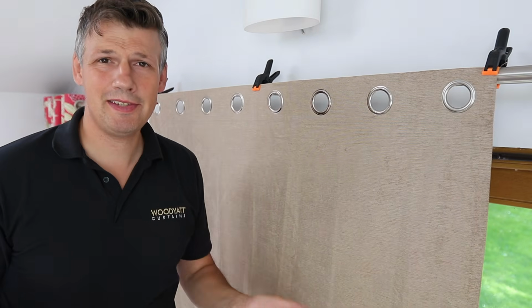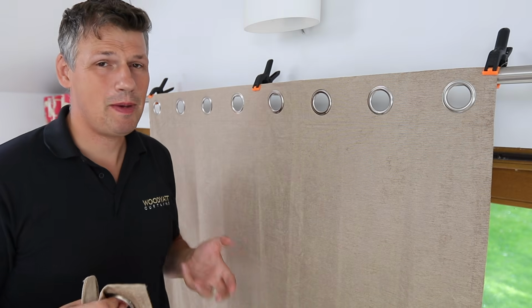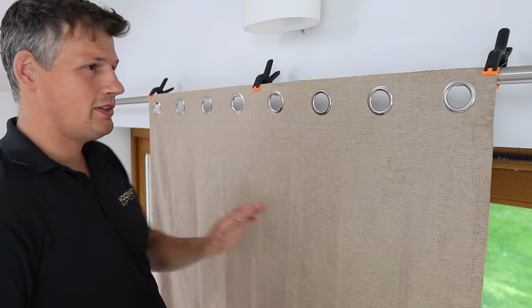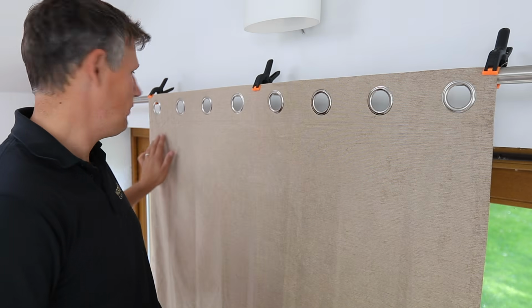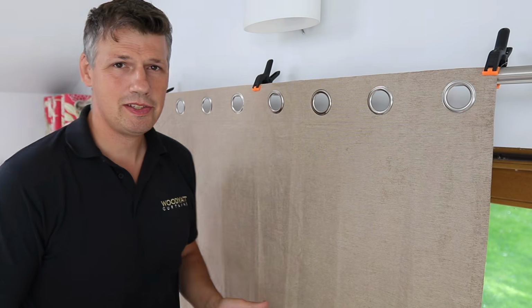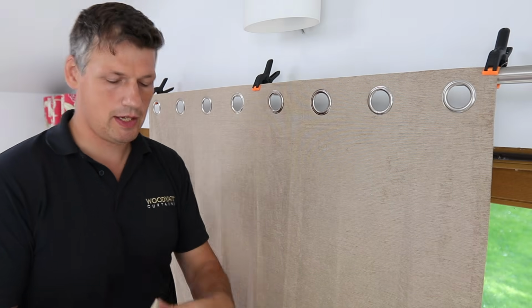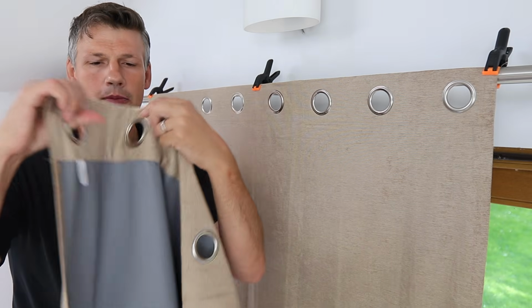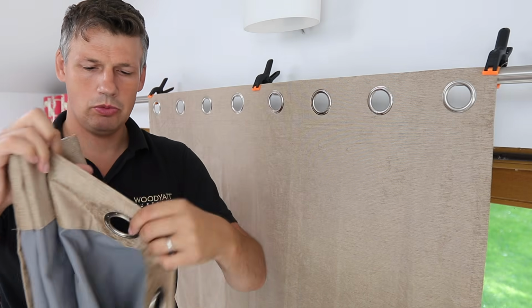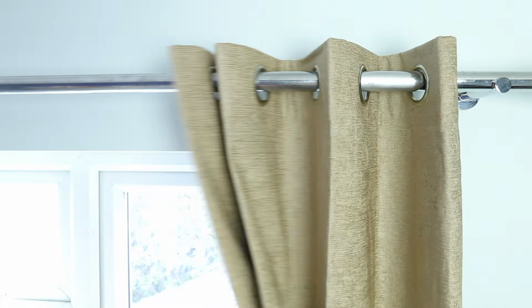Some people ask, why is it 46 inches, what does that mean? Basically what that means is, from one side to the other is 46 inches while lying flat with a tape measure. You can see this curtain has 8 eyelets, 1, 2, 3, 4, 5, 6, 7, 8, and that means they're going to go in and out of the pole, like this. So when they're hanging up, you're going to have 4 folds in front of the curtain pole.